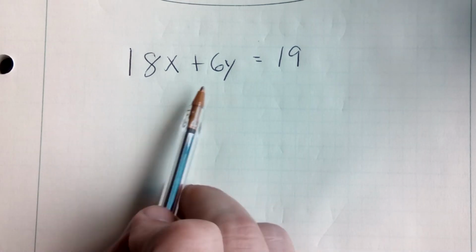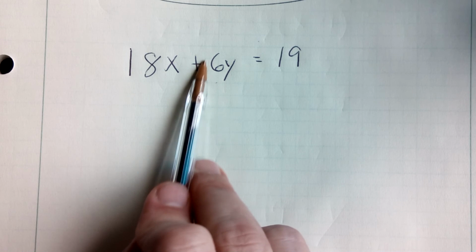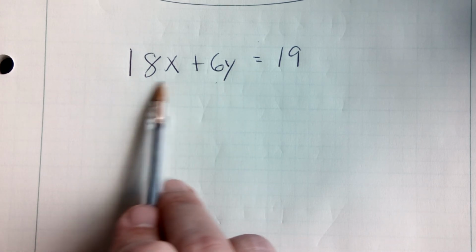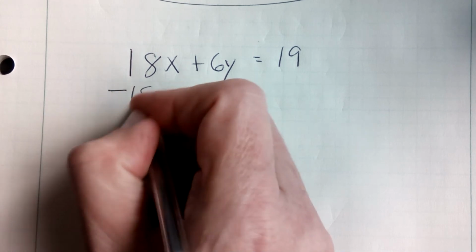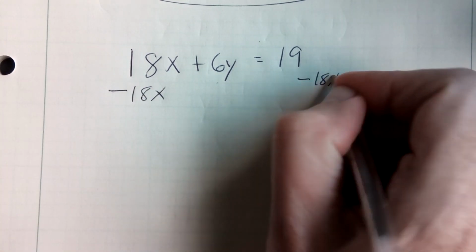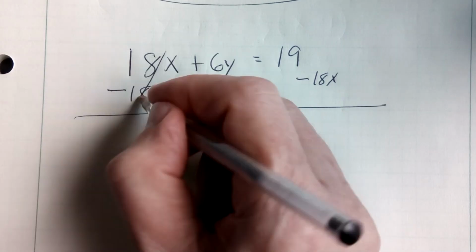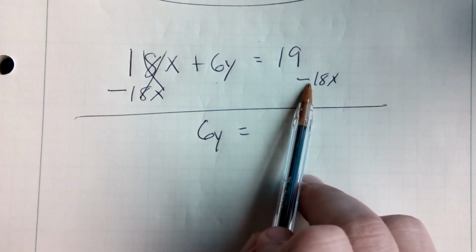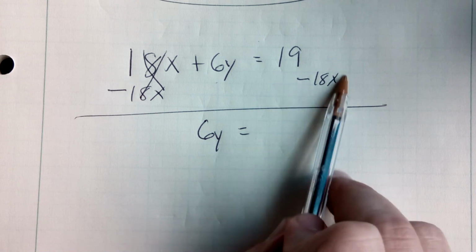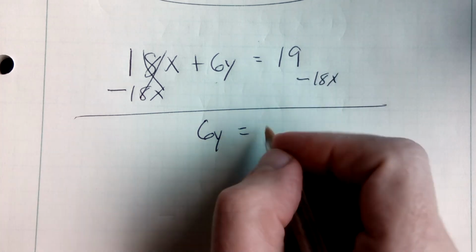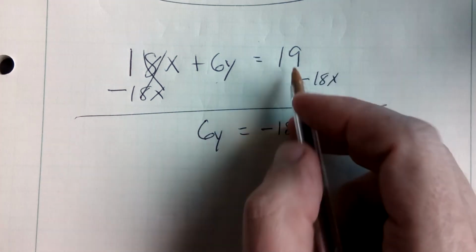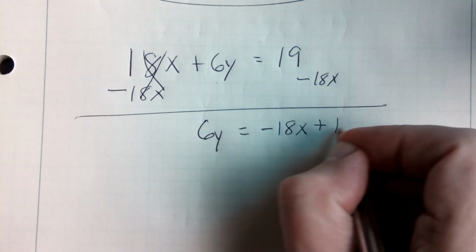First thing we're going to do is isolate the term that contains the y by removing the term that doesn't, this x term. The minus 18x from both sides, minus 18x. Okay. Those cancel on the left, giving me the 6y equals. Now remember, slope-intercept form has this x term in front of the 19, so let's make sure we put the minus 18x in front of the 19, which is positive, so it's plus 19.